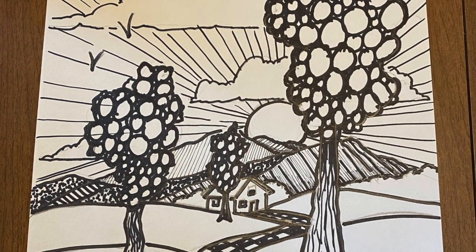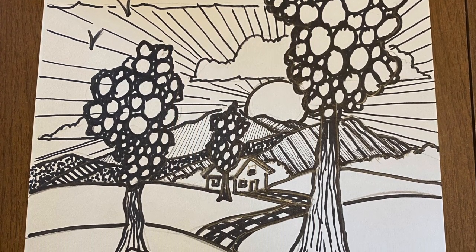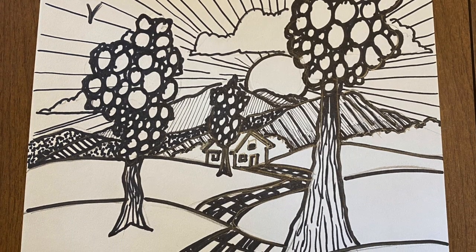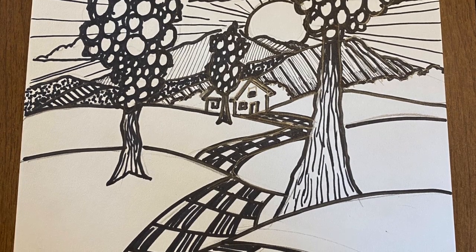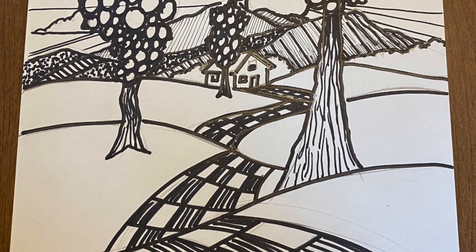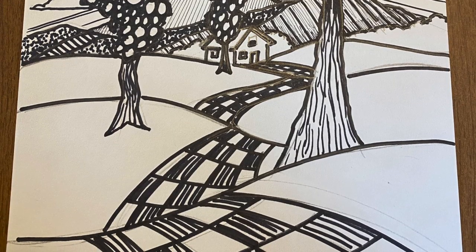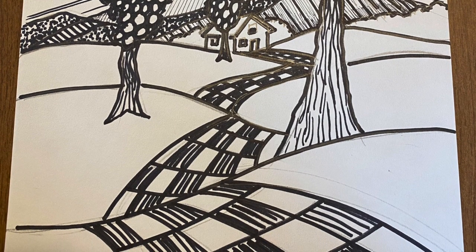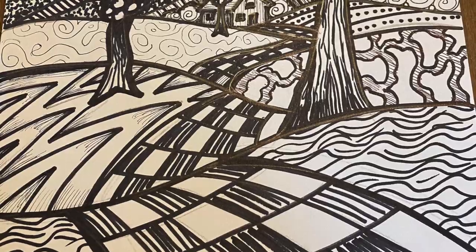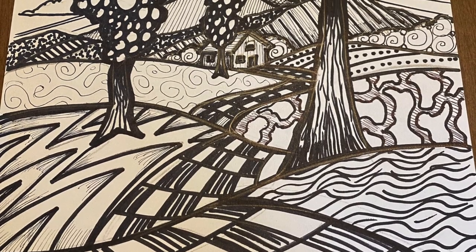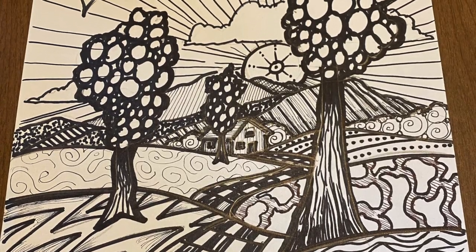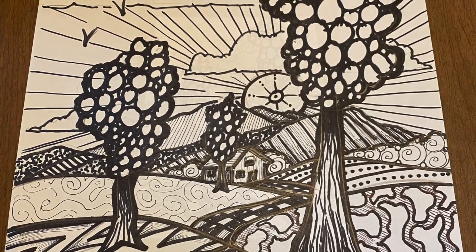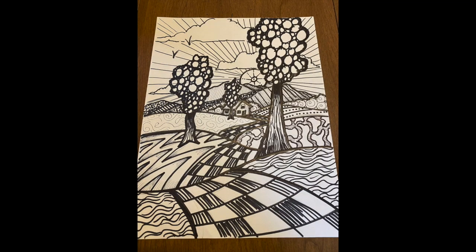As you're starting to fill in the shapes with various patterns, please remember the 6 types of patterns that we saw in the video we watched this morning, as well as in the slideshow. To review, they were the geometric pattern, the organic pattern, the symmetrical pattern, the spiral pattern, the radial pattern, and the wave pattern. Do you see those different types of patterns in my landscape?